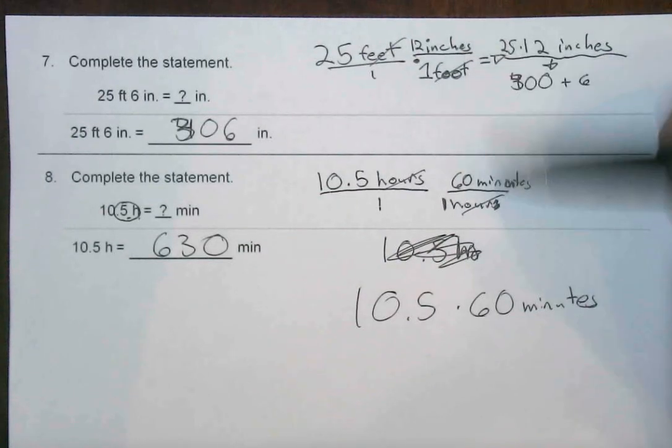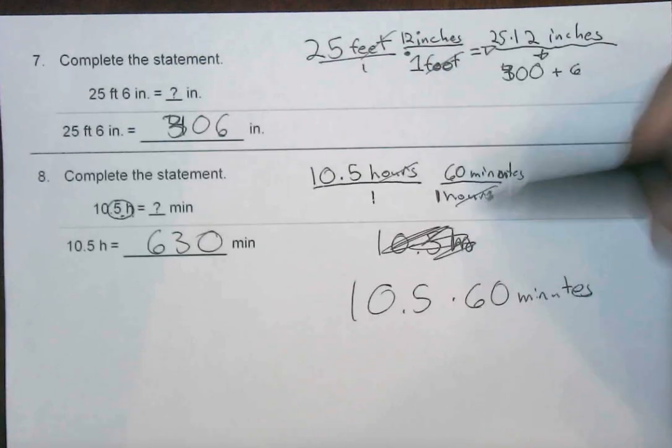So notice that the units need to cancel. A lot of the ratios here you should know. So if you need to write those down, do it.